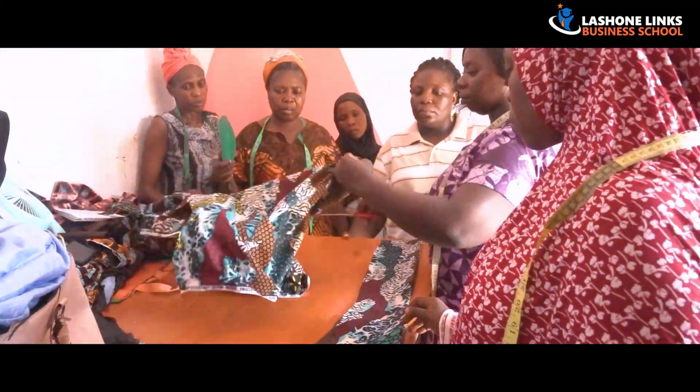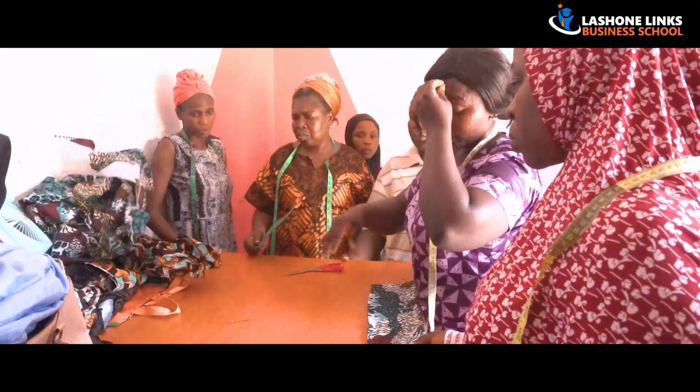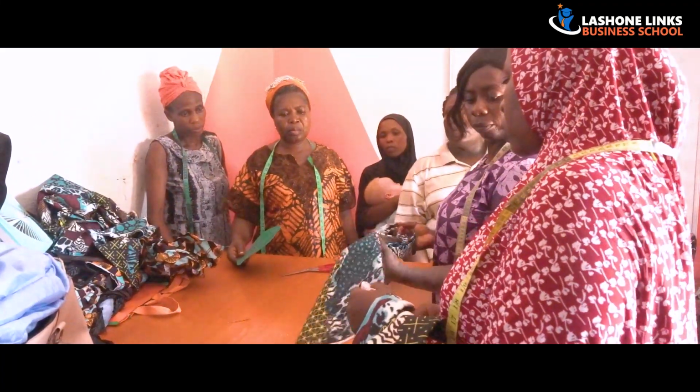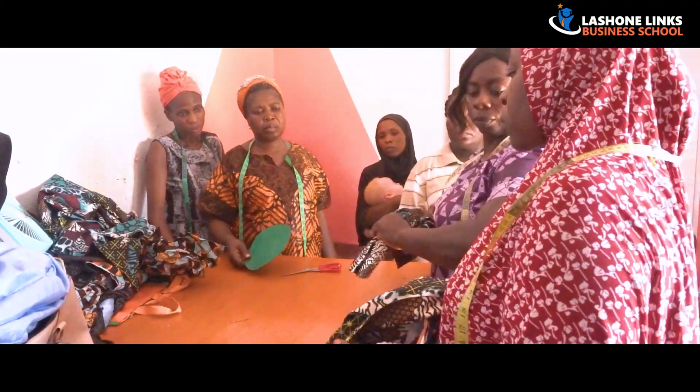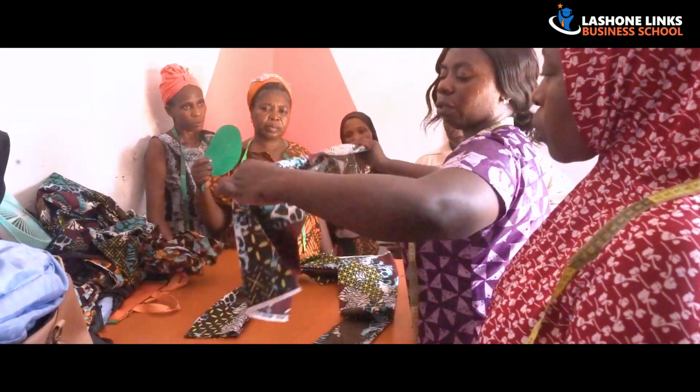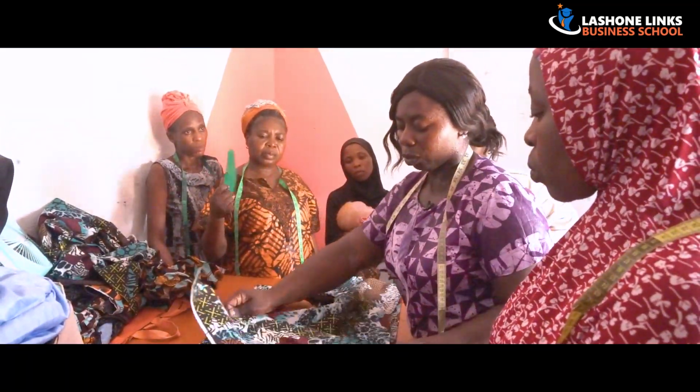So yeah, we have our pieces, 4 pieces skirts. So this is the back and this is the front. So the next thing we are going to do now is to join each piece together.